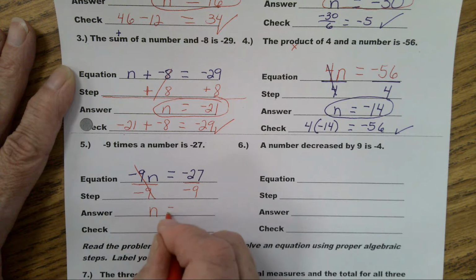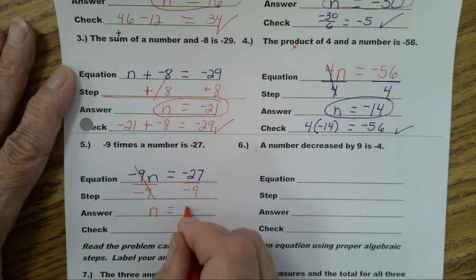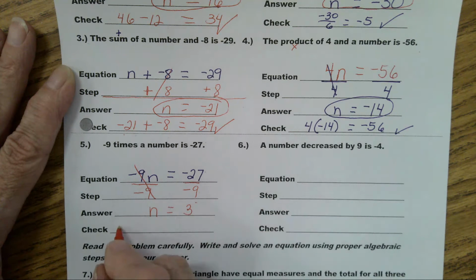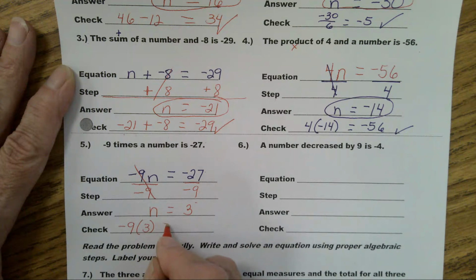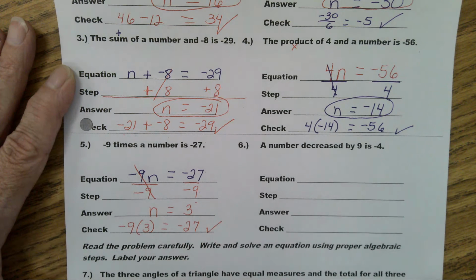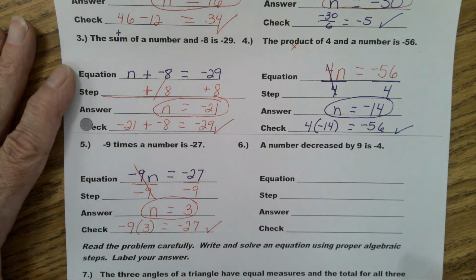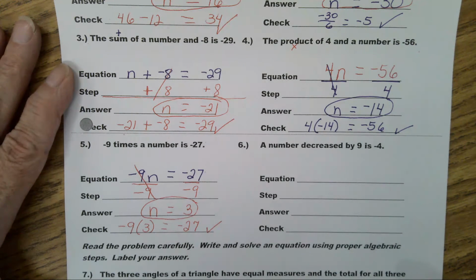N equals negative divided by negative is a positive 3. Now, does negative 9 times a positive 3 equal a negative 27? Yes, it does. Then circle your answer because you know that is right. Any questions?